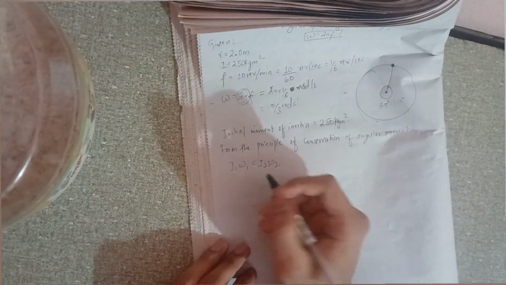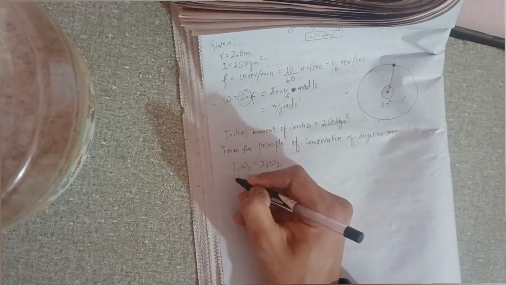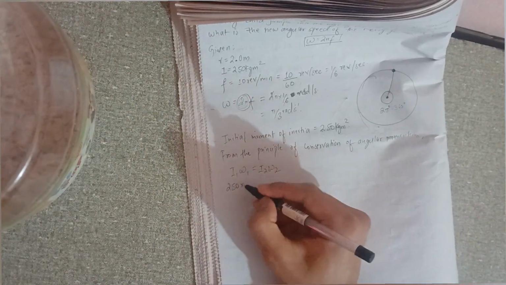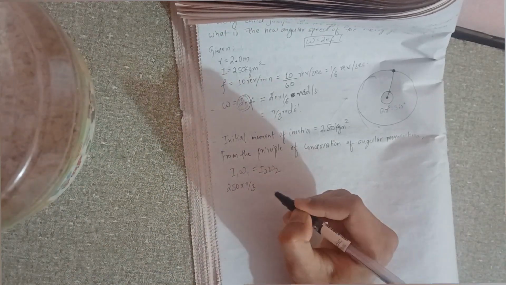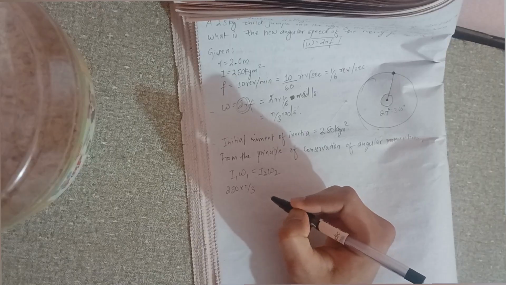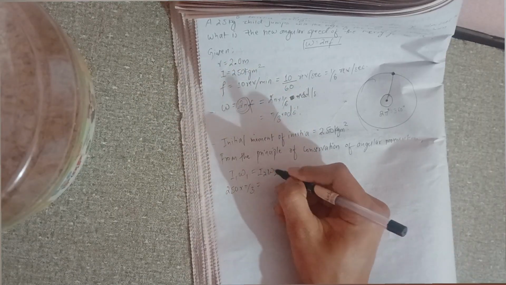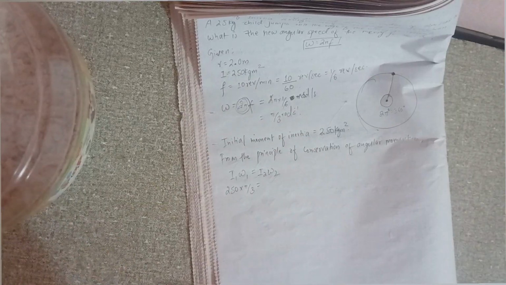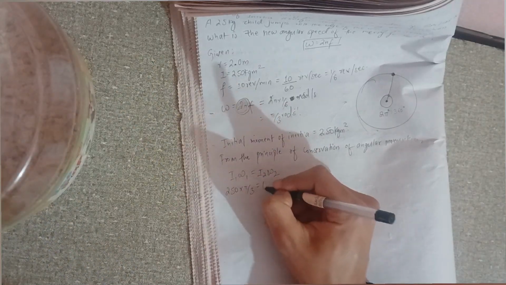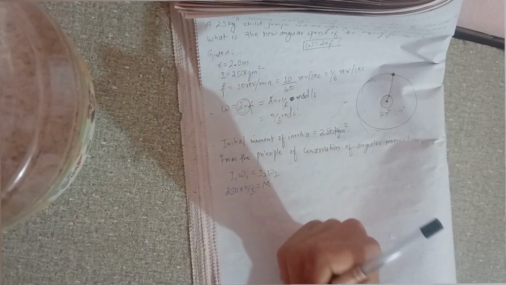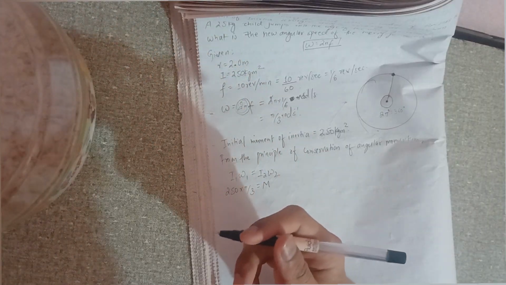So what can be done is I1 is given, that is 250, and omega 1 we just found out, that is pi by 3, and after that equal to I2. I2 is not given and omega 2 is not given, but we know that I2 can be found out by mr squared. Is it not?